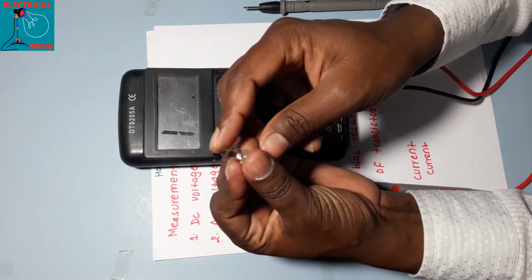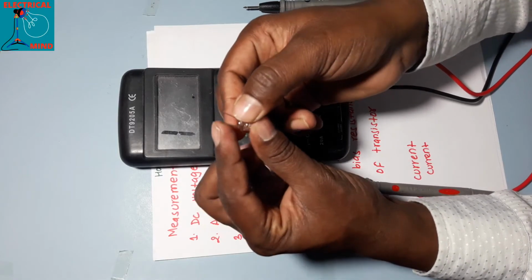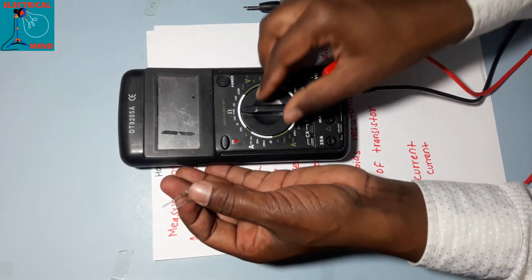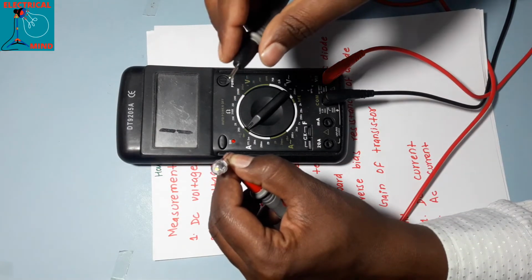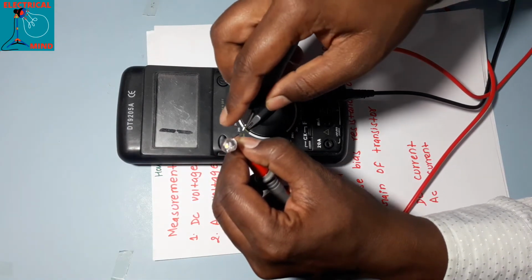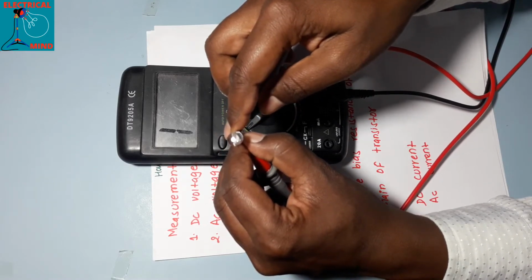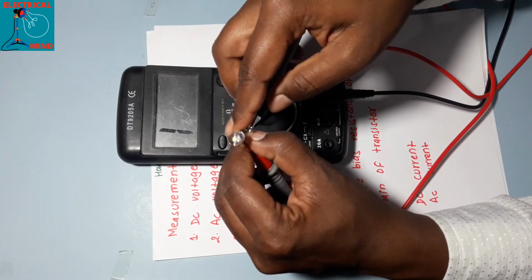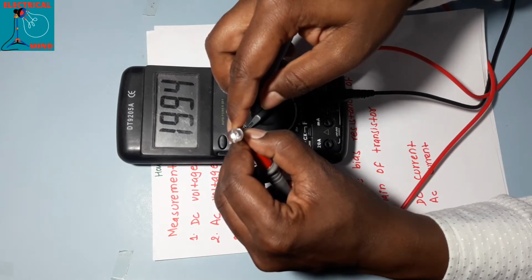Point number 4, LED check. An LED has two pins. The longer pin is positive and the shorter pin is negative. To check the LED, set the pointer to continuity. Now connect the positive probe of the multimeter to the positive of the LED and the negative probe to the negative of the LED. As you can see, the LED is glowing. Thus, we can say that this LED is correct. In this way, LED checking is done.